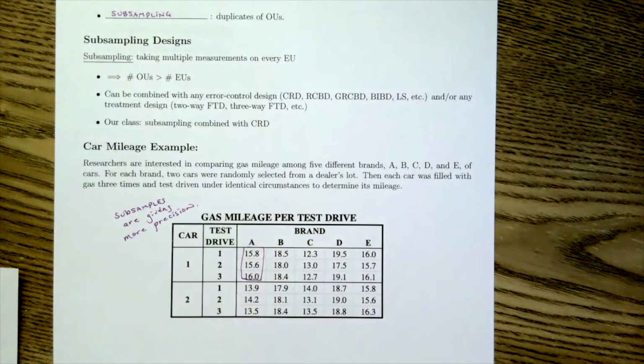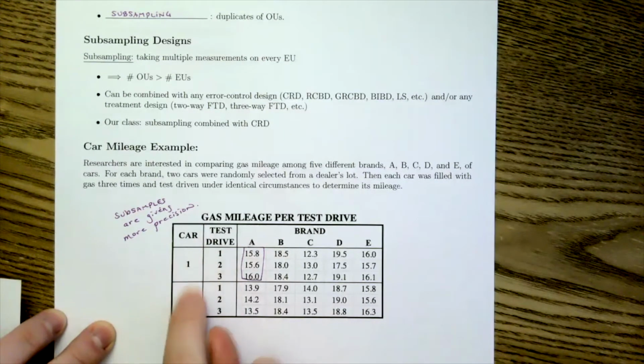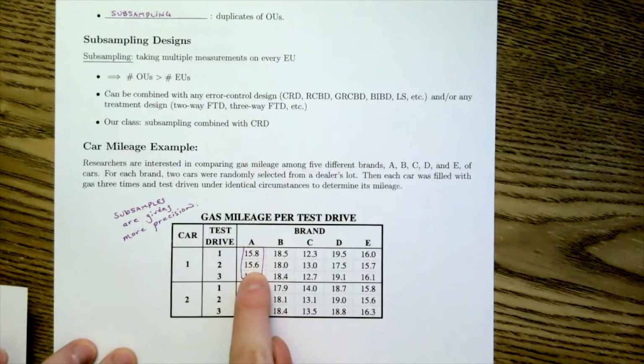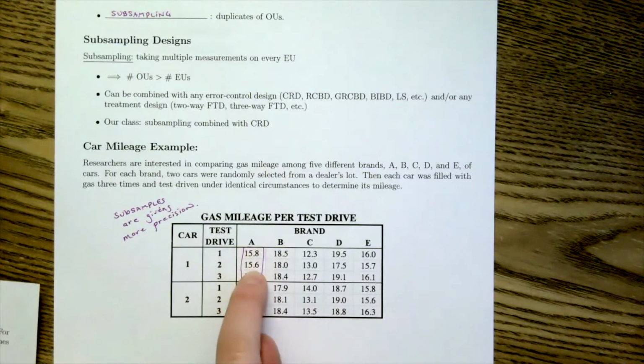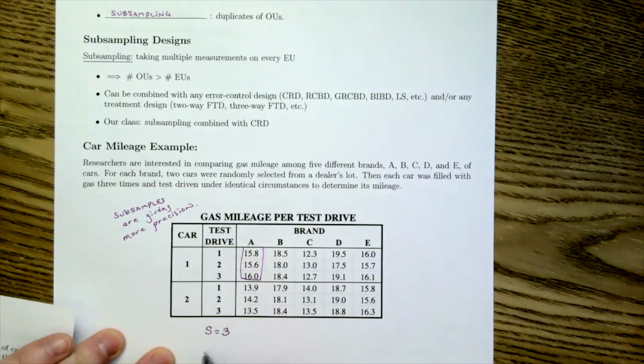Now, if we had 3 different cars, so instead of this car driven 3 times, we had car 1, car 2, car 3, only one measurement each, then that would be replication. Here, we have subsampling because we would expect these 3 observations to be the same. And if there's any difference among these 3 observations, it's within the same observational unit that we're getting the duplicate from. Okay, so in this example, we have s equal to 3, where we're going to let s denote subsamples. And we're going to have n, little n, which is our replicates, which is 2.